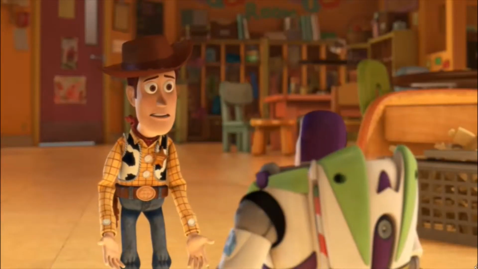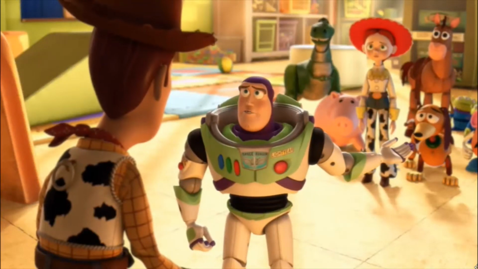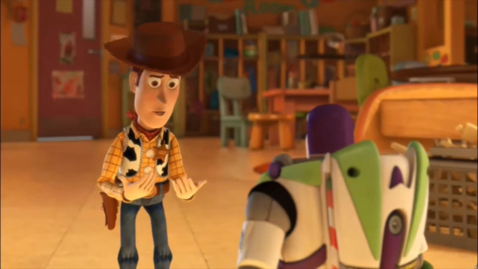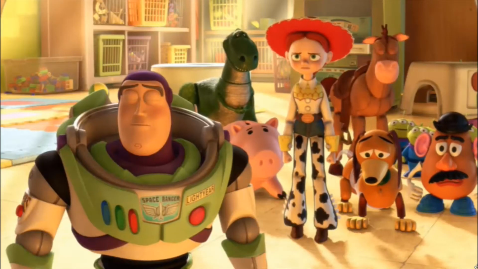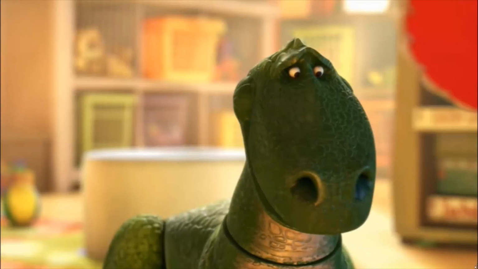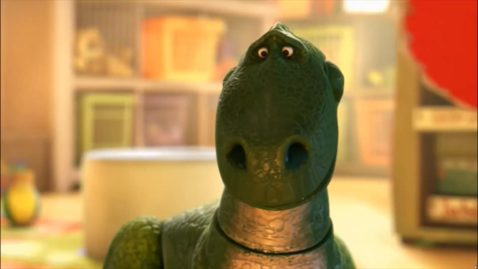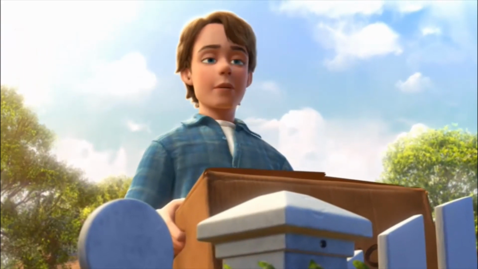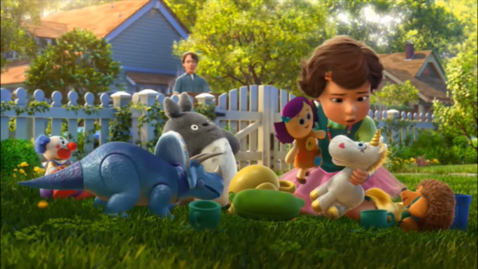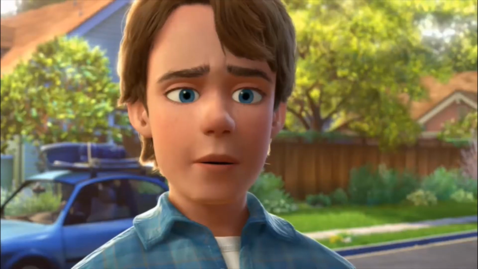In the second dramatic phase, Woody decides to rescue his friends from Sunnyside Daycare so that they can return home. In the third dramatic phase, Woody is accepting that he has to move on from Andy and onto a new owner, Bonnie. Regardless of how painful this decision may be, he understands this is the best option for everyone involved.